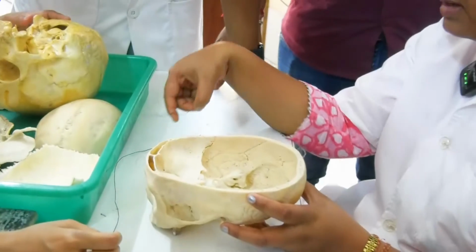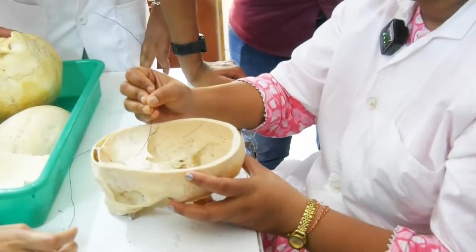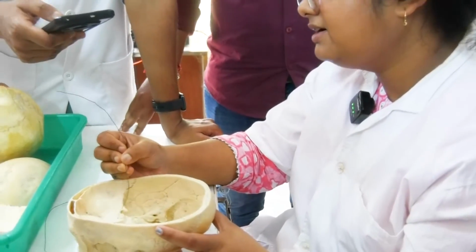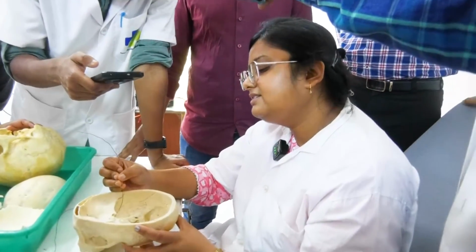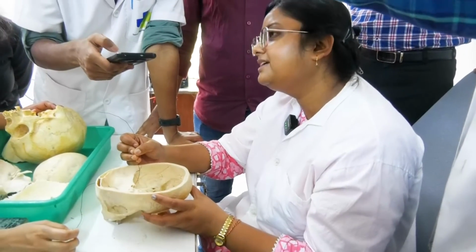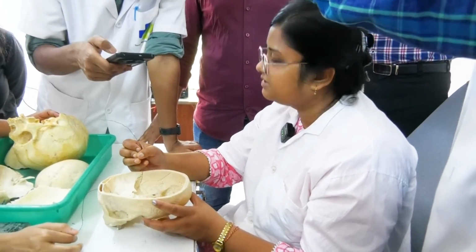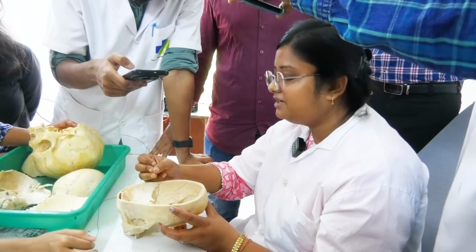Here these structures you see. Here is the sphenoidal spine. This part is known as the jugum sphenoidale. Then here is one groove known as the sulcus chiasmaticus. After that, these elevations are known as the tuberculum sellae. On the two sides of the tuberculum sellae are the middle clinoid processes. Then this depression is the hypophyseal fossa or pituitary fossa.